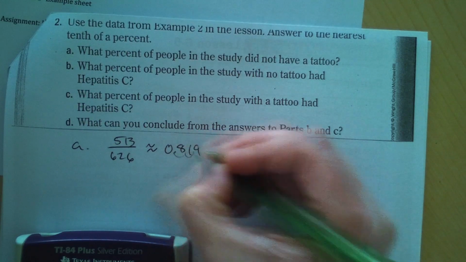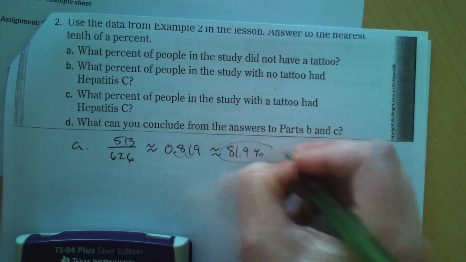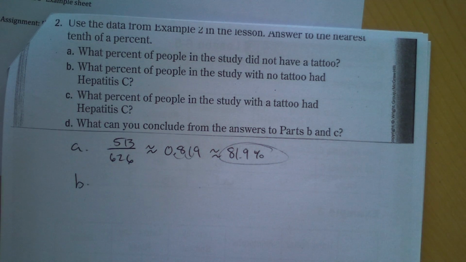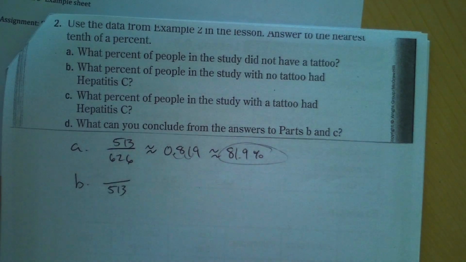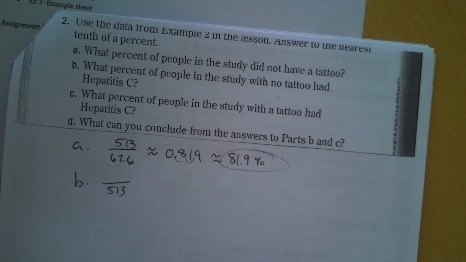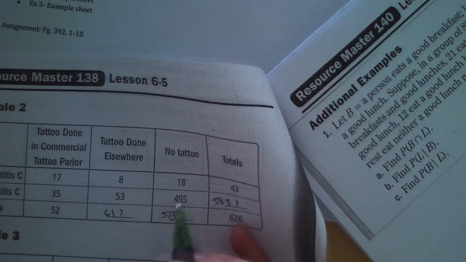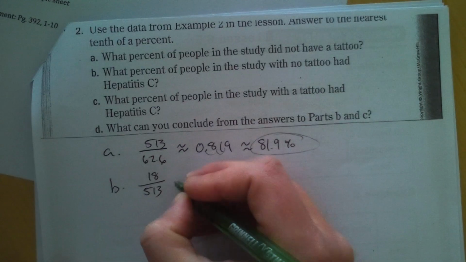So it'd be 17 plus 8 for the ones that have the sickness, out of 52 plus 61 for the total people that got them. And then we'll figure out what that's approximately equal to. So that'd be 25 divided by 113, which is 0.221, so approximately 22.1%.